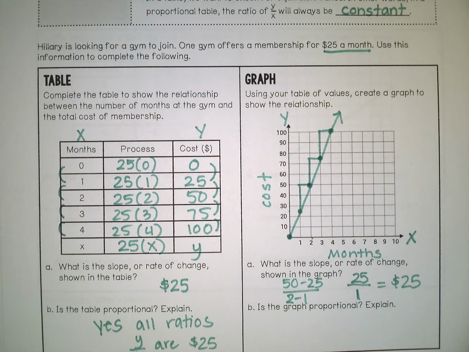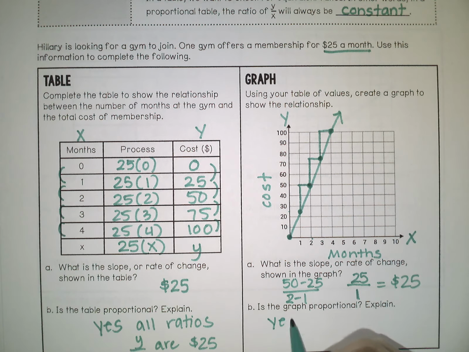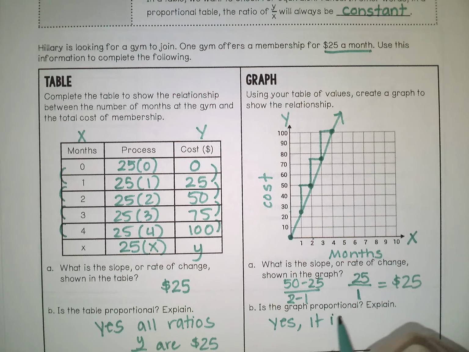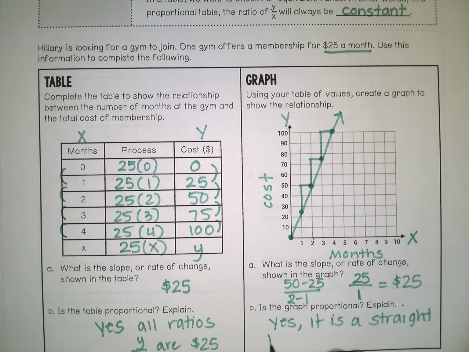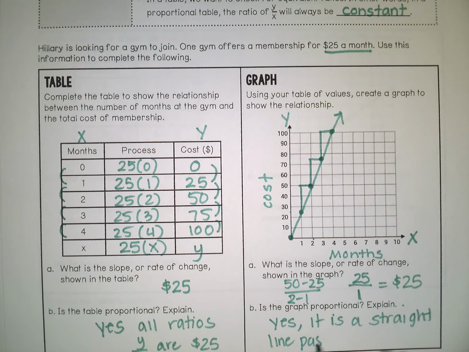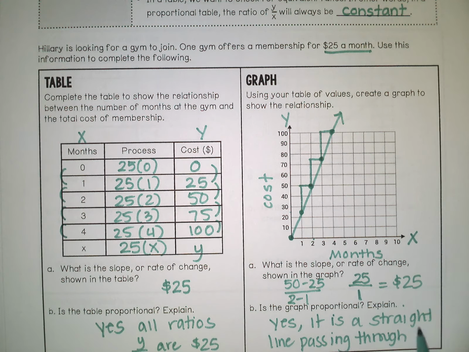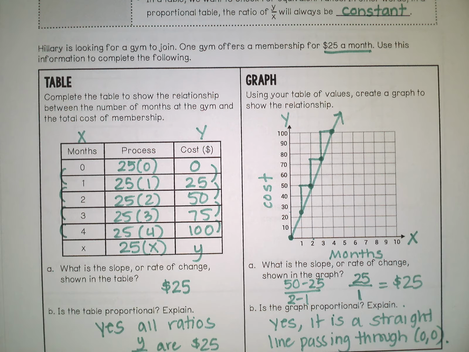Is this graph proportional? Hopefully you answered yes. Why? Because it is a straight line passing through the point 0, 0, our origin.